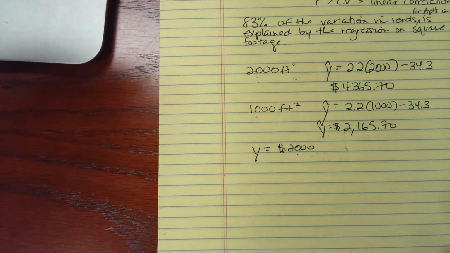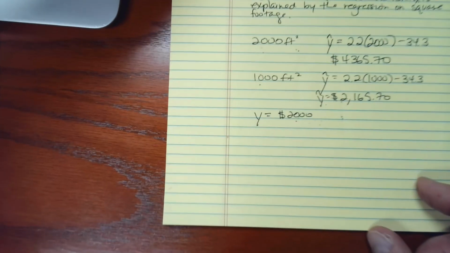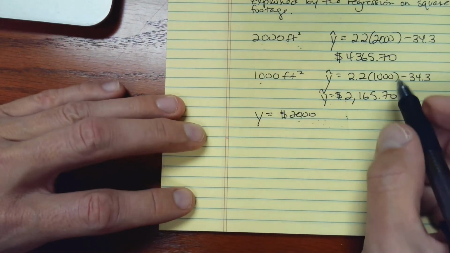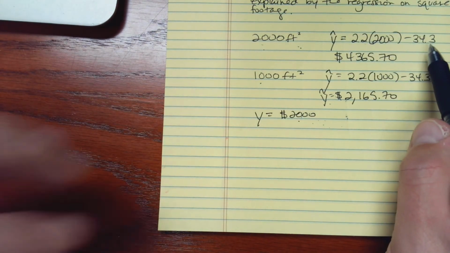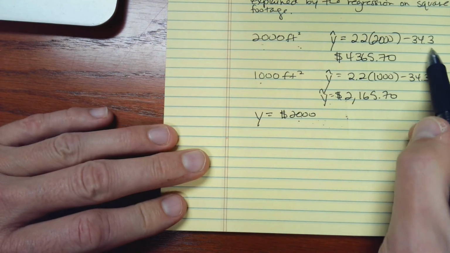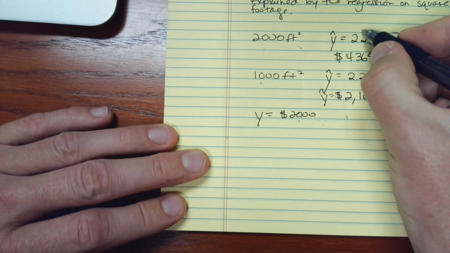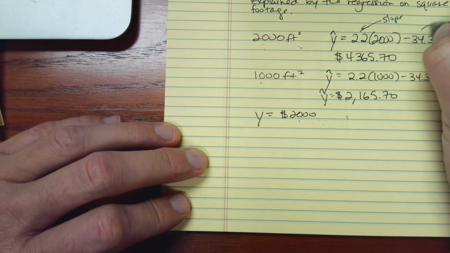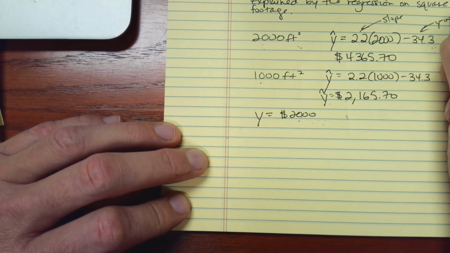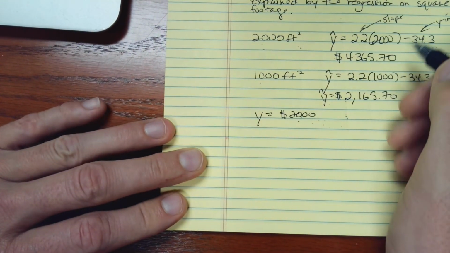So lastly, regarding this regression equation, I want to focus on the slope and the y-intercept and how we can interpret those. So 2.2 is the slope, and negative 34.3 is the y-intercept. What does the slope tell us here?